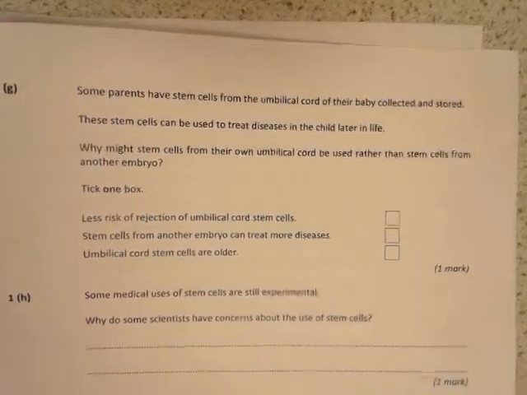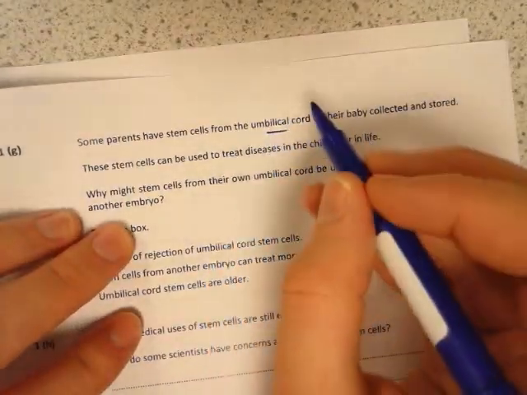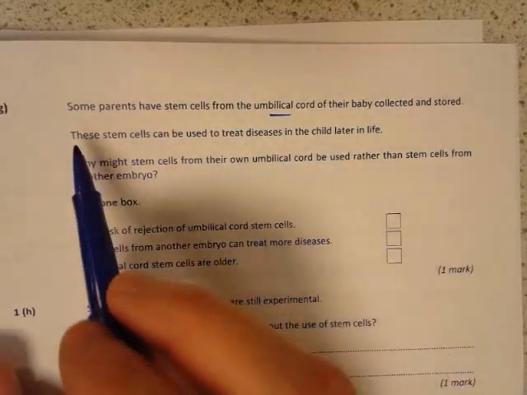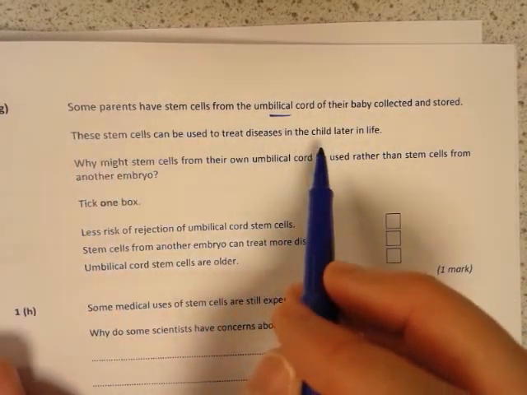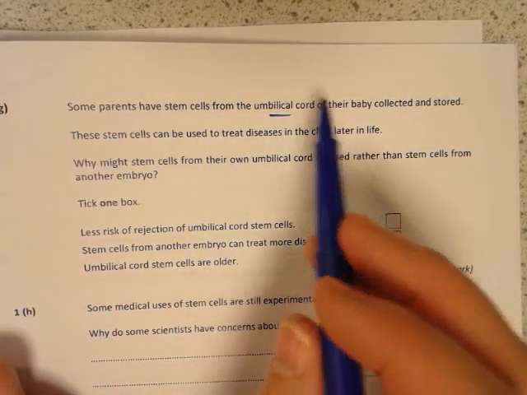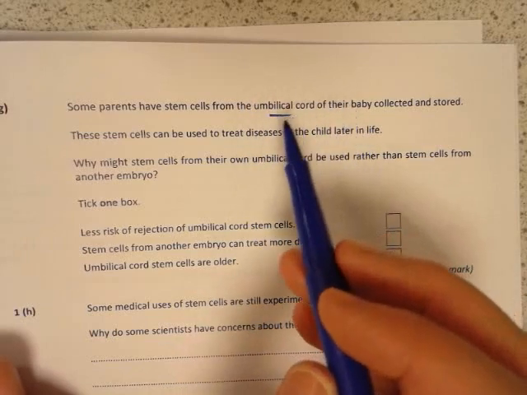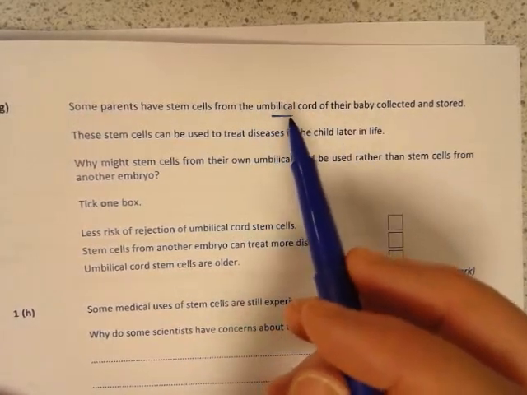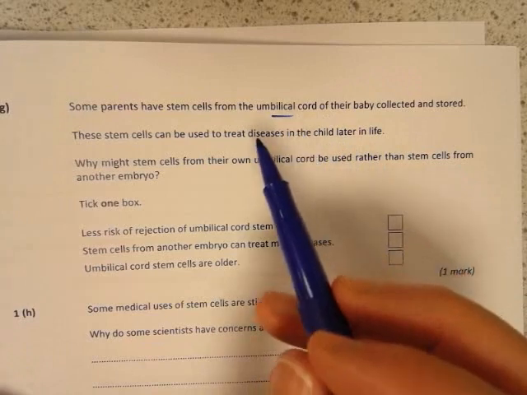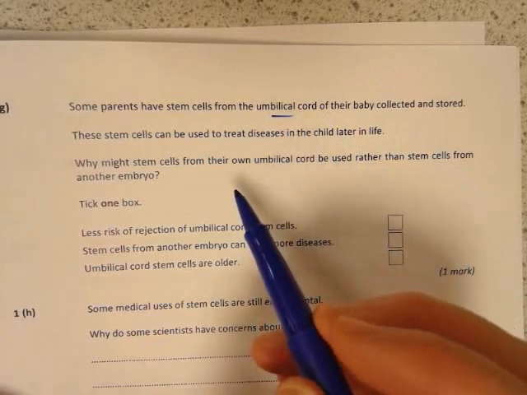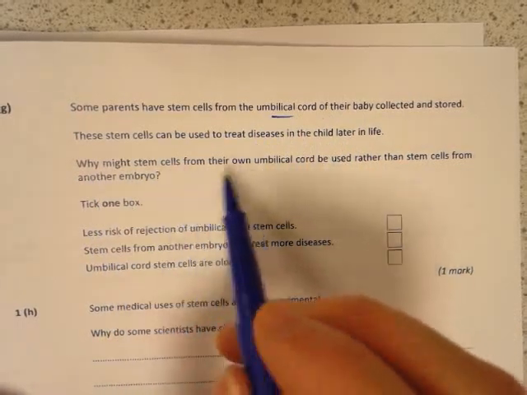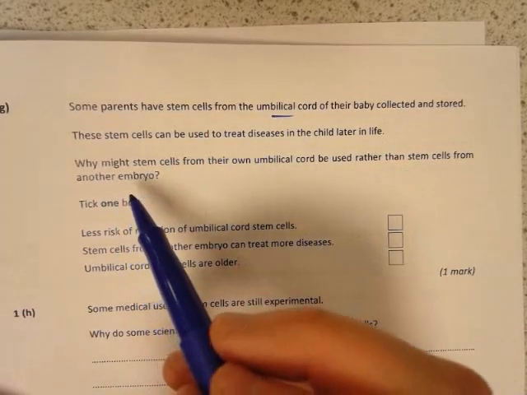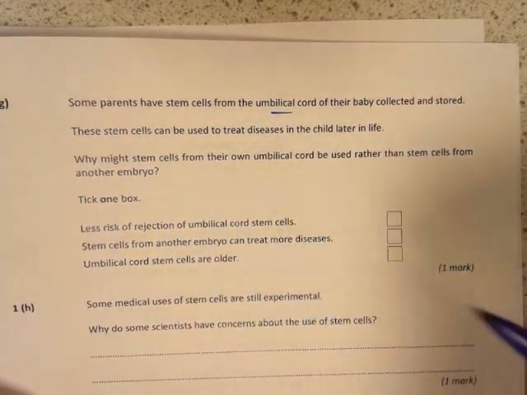Okay, some parents have stem cells from the umbilical cord. That is part of the tubing which leads from the baby to the mother and delivers nutrients and water and stuff like that. These stem cells can be used to treat diseases in that child later in life. So the child is born, the umbilical cord and everything is obviously removed, but instead of just putting that in medical waste, you could instead store that and freeze it and then save some of the stem cells for if the child is ill later on and potentially use them. It wants another reason why stem cells from the child's own umbilical cord could be used rather than from another embryo. So let's go through them.